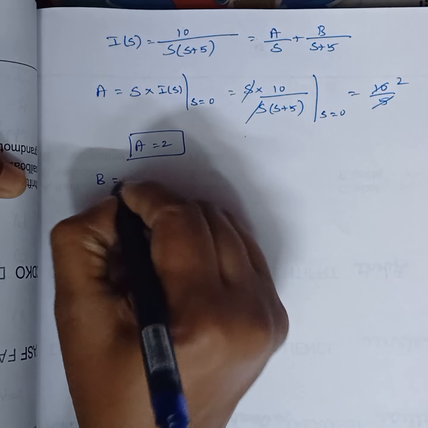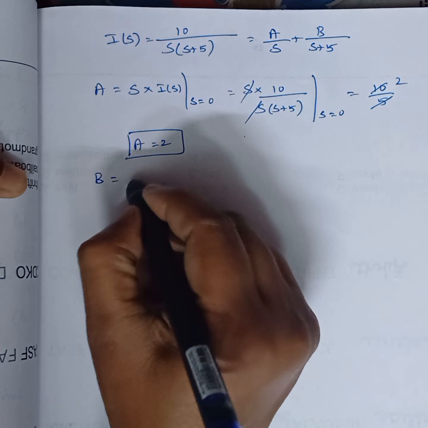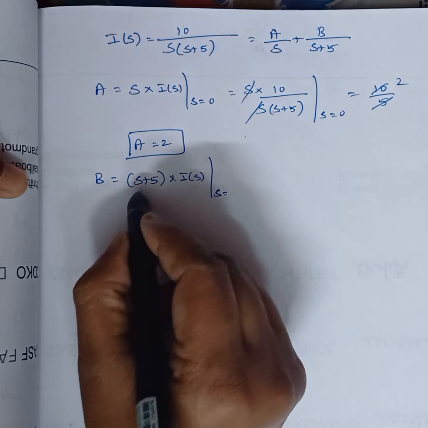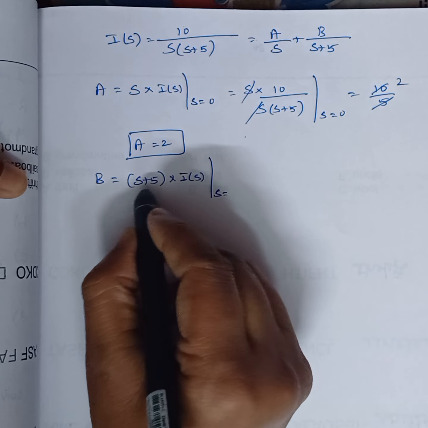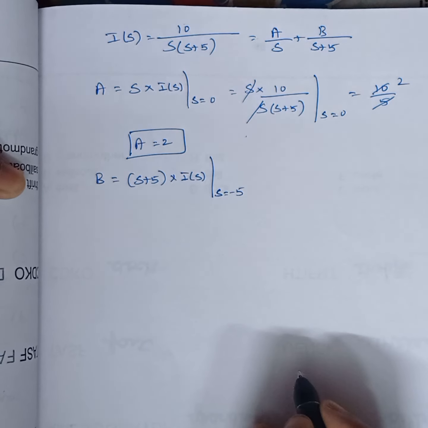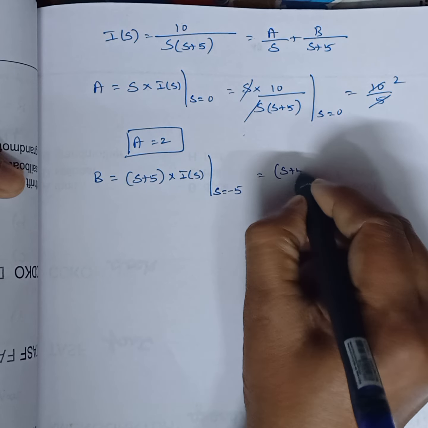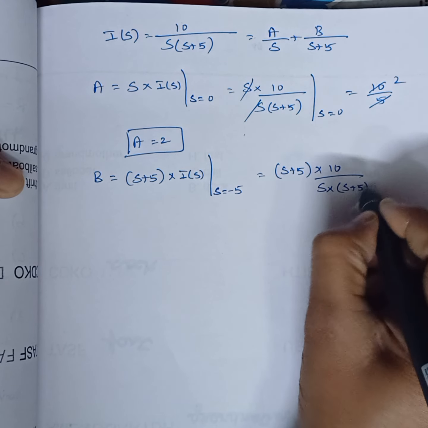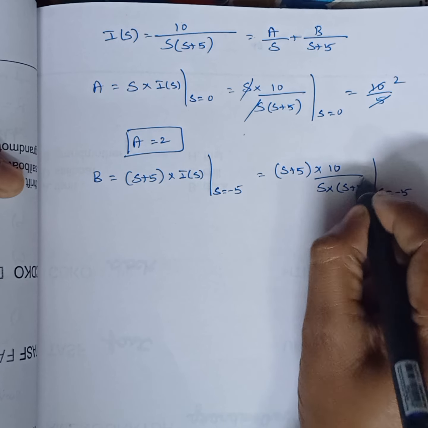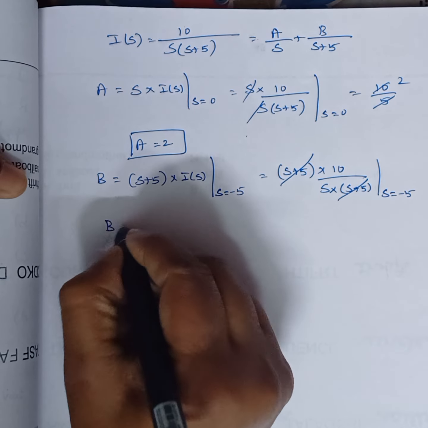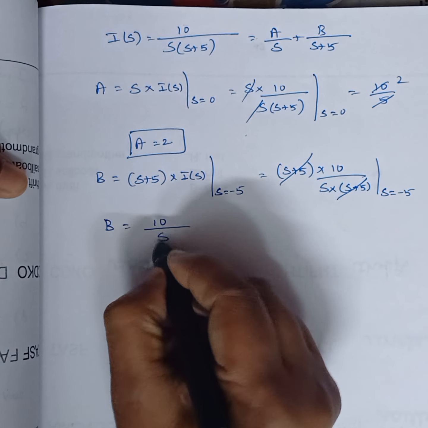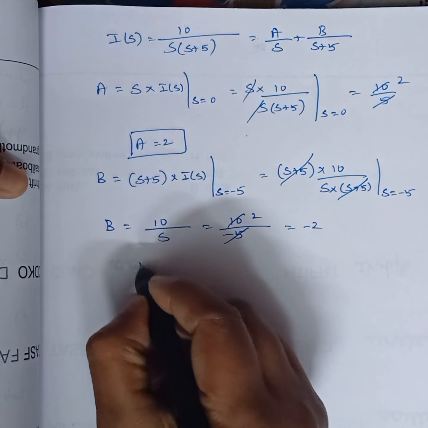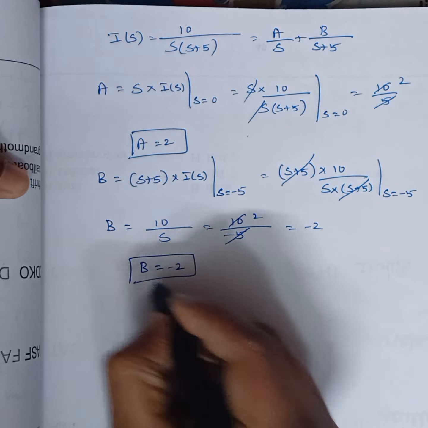Then we are going to find out the b value. To find the b value, we have to take whatever is in the denominator of b. S plus 5 multiplied by I of s, and its root is, no? So what is the root of this one? S is equal to minus 5, correct? So I substitute s plus 5 into I of s value, 10 divided by s multiplied by s plus 5, at s is equal to minus 5. S plus 5 cancels. So b is equal to 10 divided by s, and the s value is minus 5. So if you cancel this, you'll get minus 2. So b is equal to minus 2, correct?